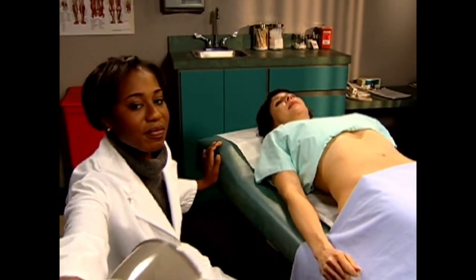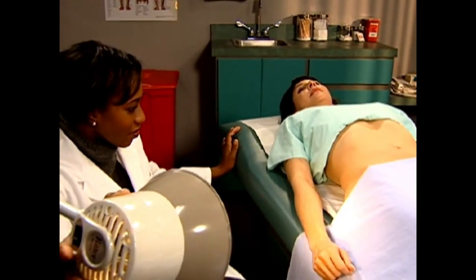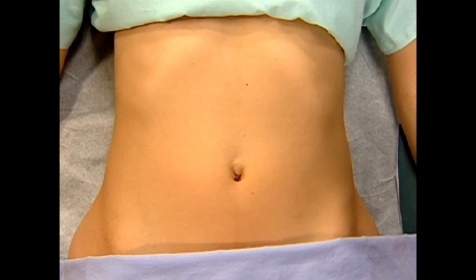Note the skin color, which should be consistent with the rest of the body or somewhat paler. Also observe surface characteristics. You should see no pronounced venous patterns or lesions, but may note scars or striae. If you find an abnormality, locate it within 4 quadrants.